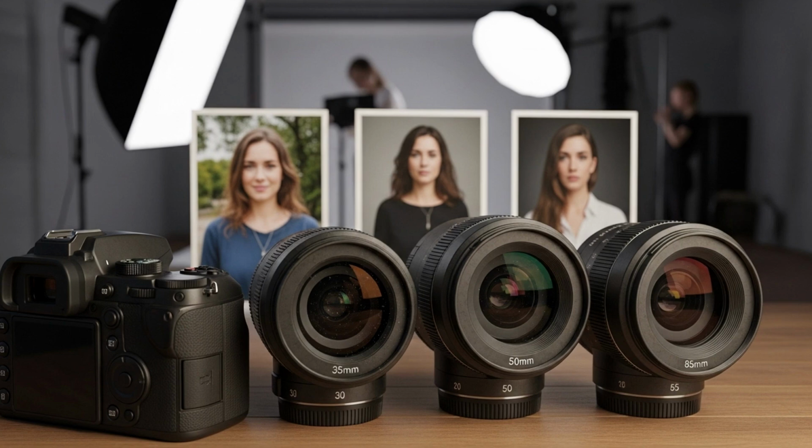But they don't just zoom differently. They completely change how a face looks in a photo. They change perspective. They change background compression. They change how close you stand to your subject. And they change the entire emotional feel of the image. Today we're breaking down the real differences between 35 millimeters, 50 millimeters, and 85 millimeters lenses, so you can understand which one actually creates the portraits you want.